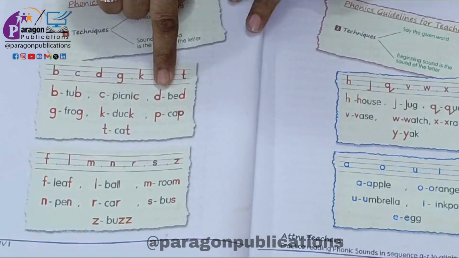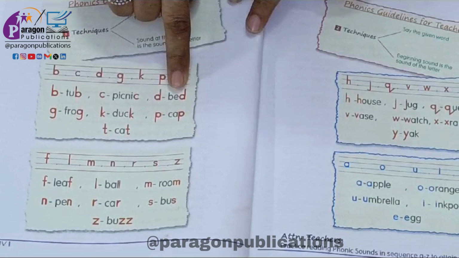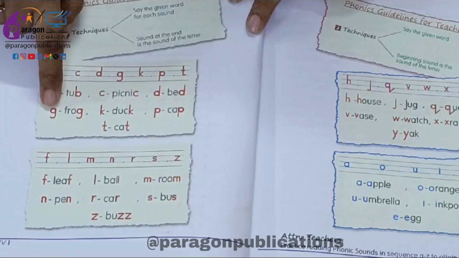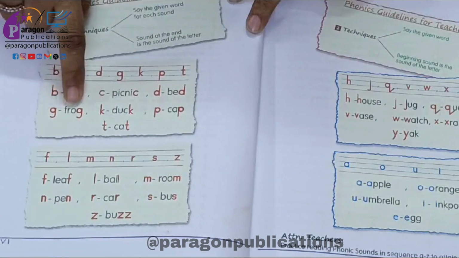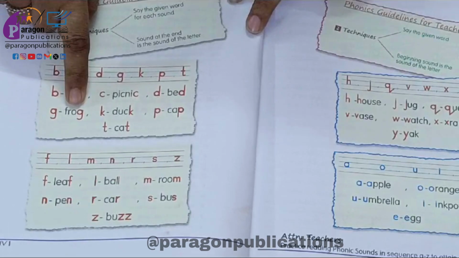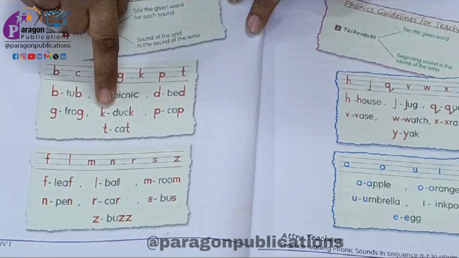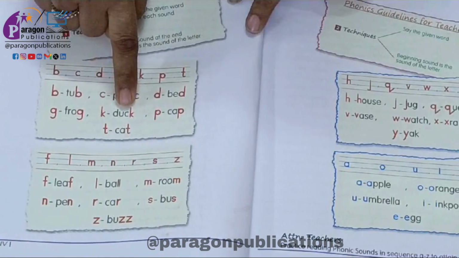We want to know the sound for D. We will say bed. Bed. The sound for D is D. For G, we will say frog. Frog. G is the sound for G. For K, we will say duck. Duck. The sound for K is K.